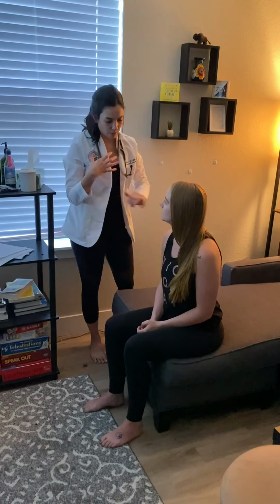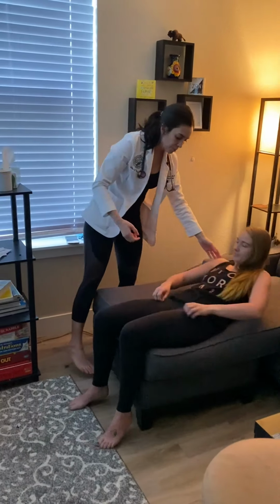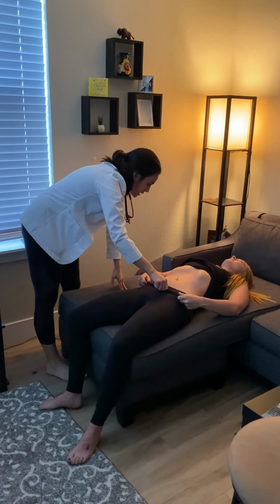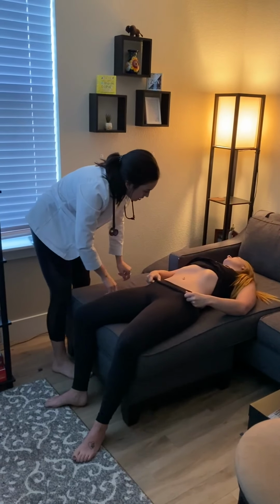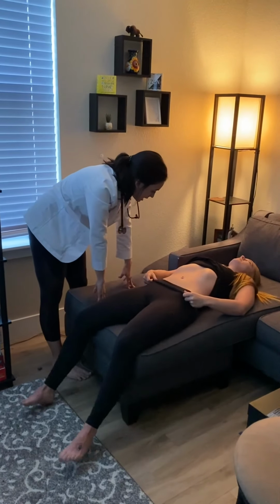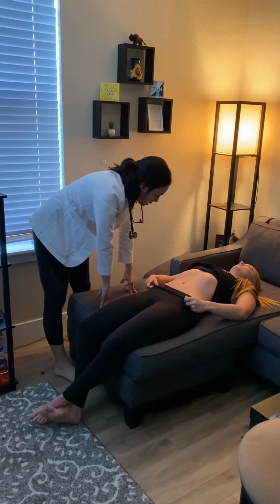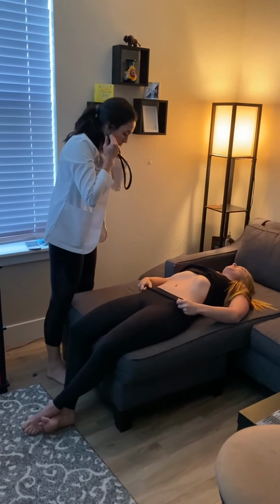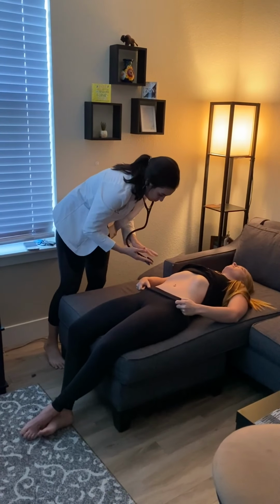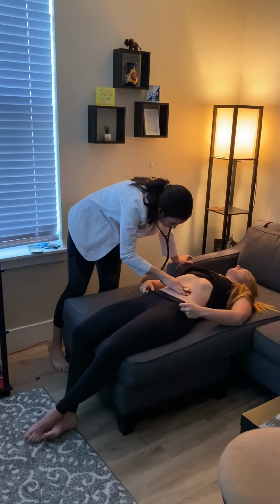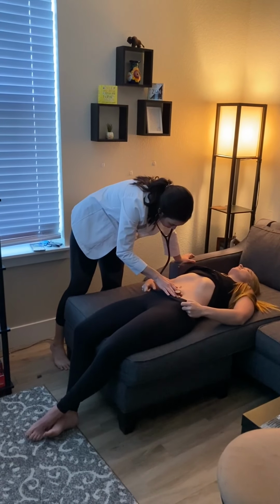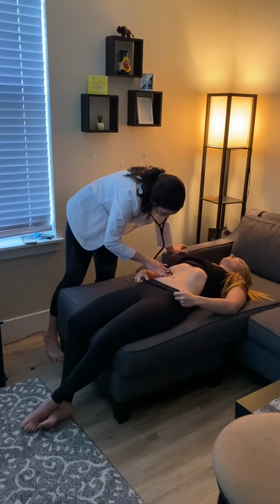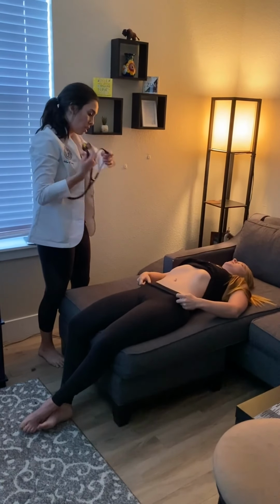Next, I'm going to go ahead and move on to the GI assessment. I'm going to have you lay back, roll up your shirt. Okay, so abdomen is symmetrical, no lesions or masses noted. It is flat, non-distended. And then I'm going to go ahead and move on to listening to your bowel sounds. Bowel sounds were active in all 4 quadrants.